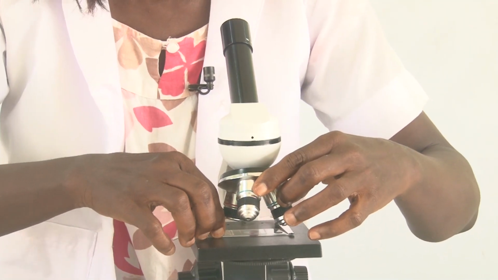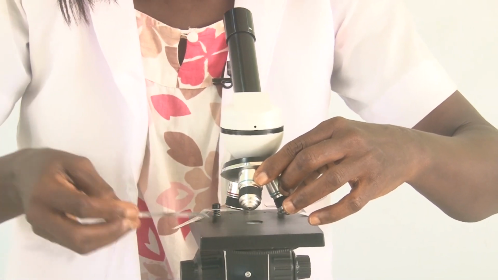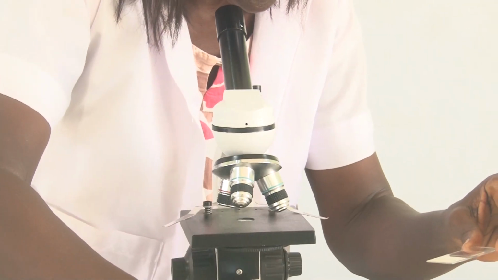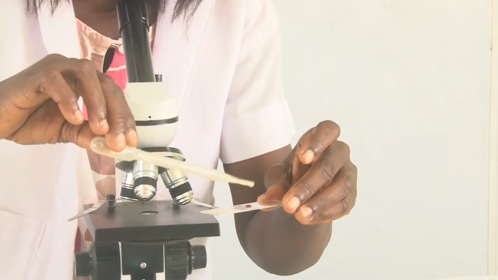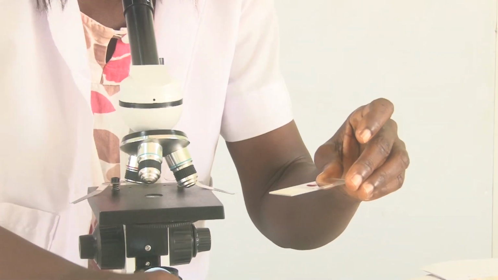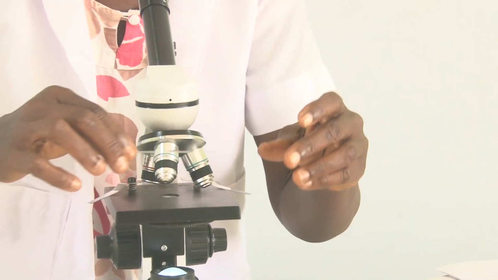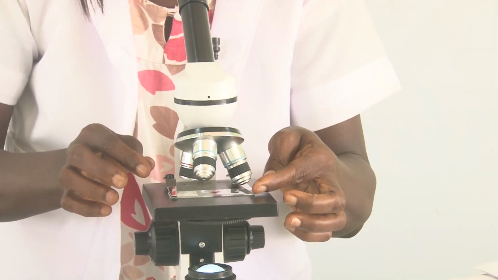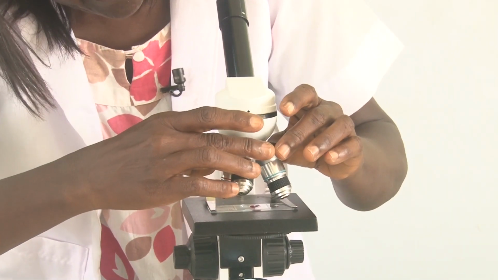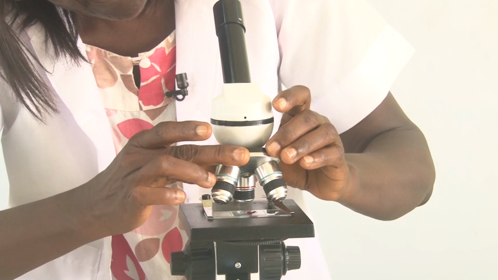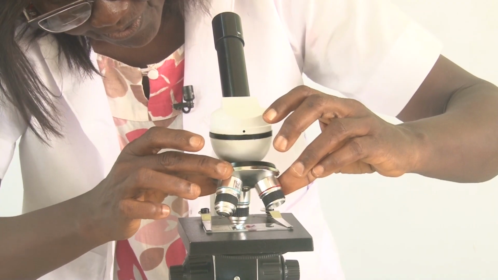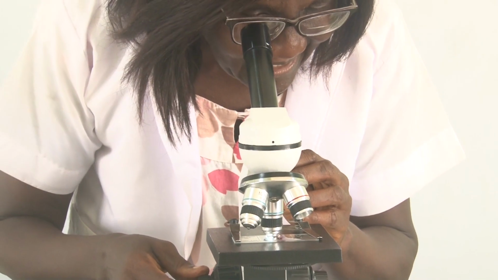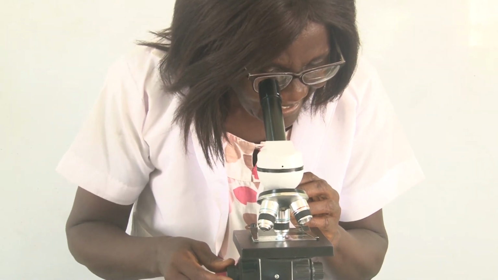Then we take the specimen off the stage, and if we have oil immersion oil, let's see, this is oil immersion oil, we put some on the cover slip, put back the specimen, and now move the oil immersion objective onto the slide and use the fine adjustment to look at your specimen.